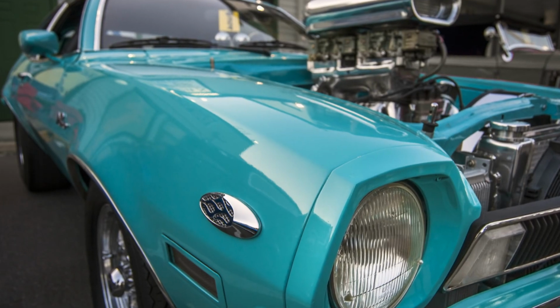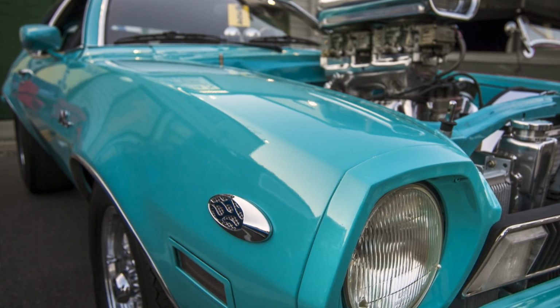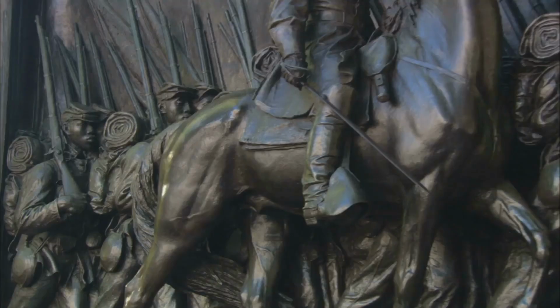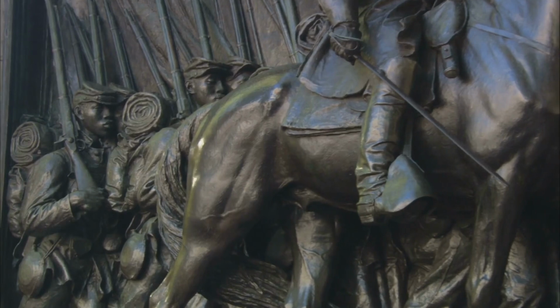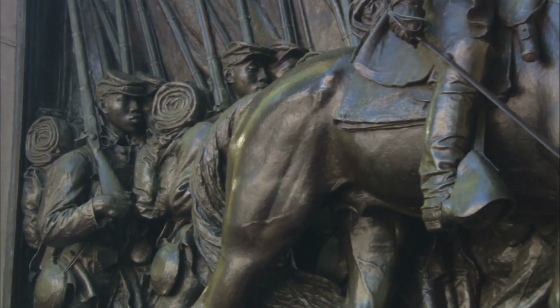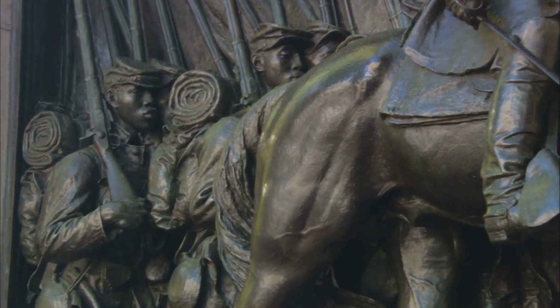It was a defining moment that reshaped the nation's political, social, and economic landscape. The war's legacy continues to shape the American identity and influence contemporary discourse on race, equality, and the meaning of freedom.